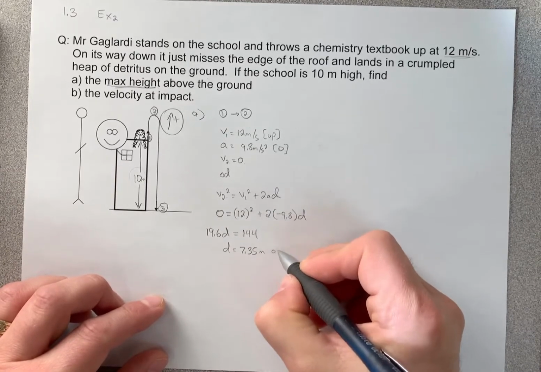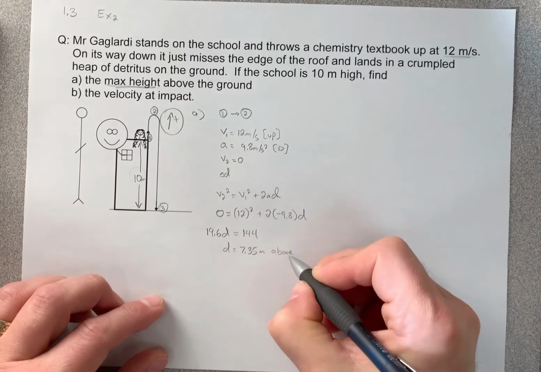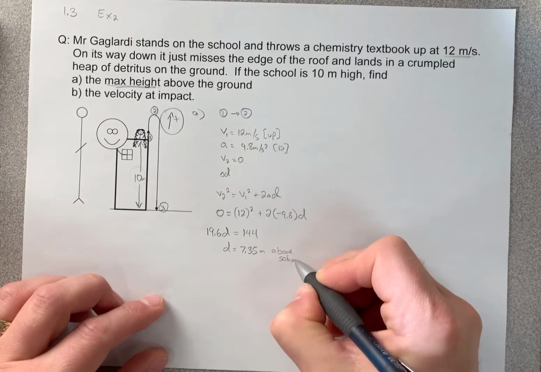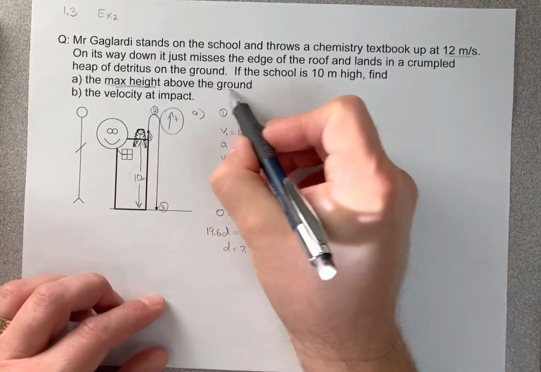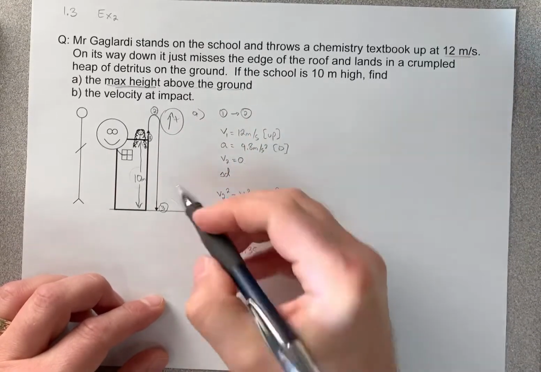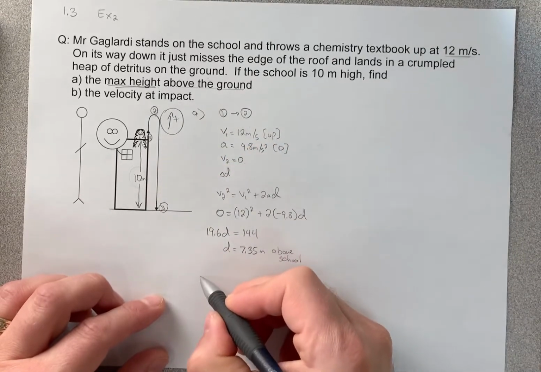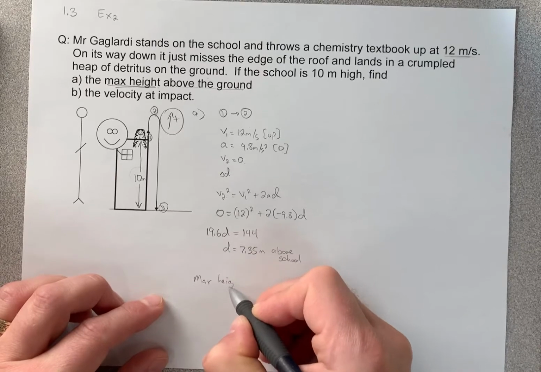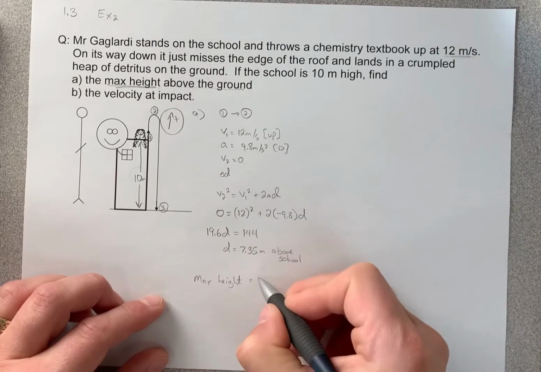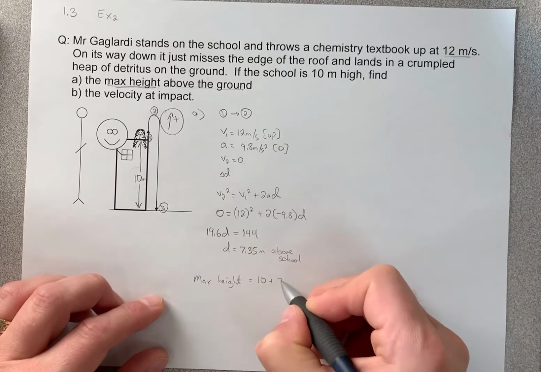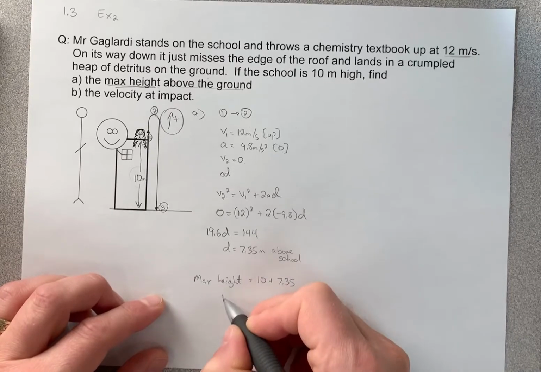Just keep in mind, that's above the roof, above the school, something like that. What I want is above the ground. So I'm going to add this 10 meters to it. So let's say max height. H max or something like that is 10 plus 7.35. Let's call it H max.